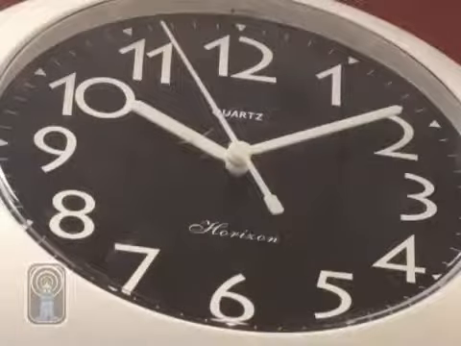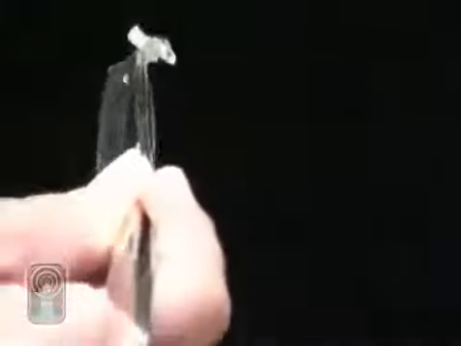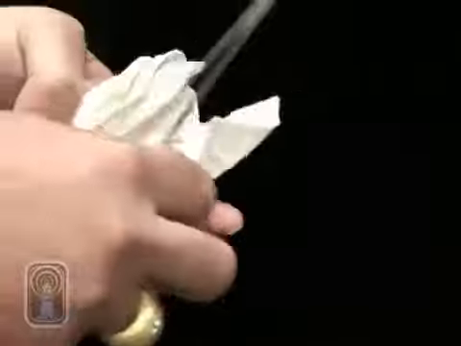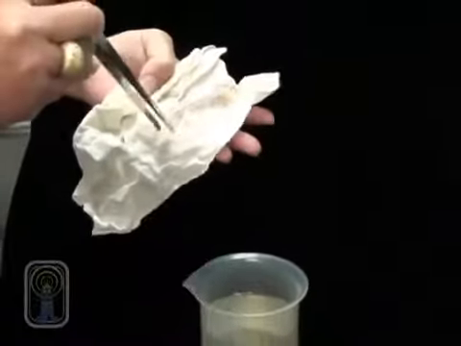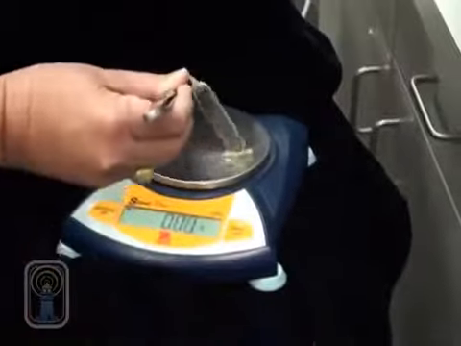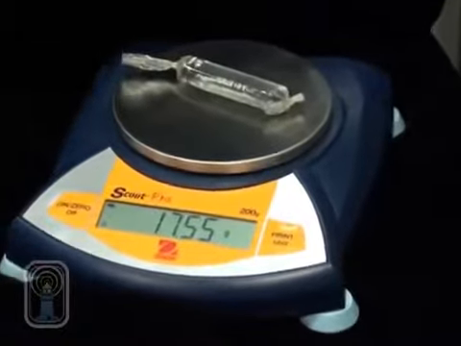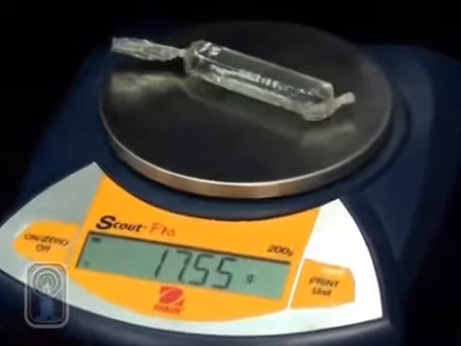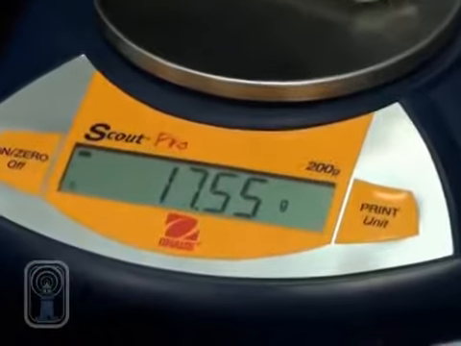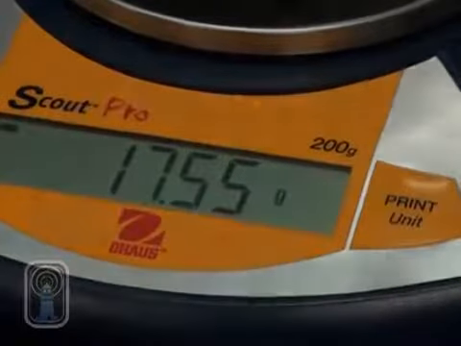After 30 minutes, the cell was removed from the beaker, gently patted dry, and again weighed on the digital balance. As you can see, there was a significant gain in weight from the water molecules entering the cell.